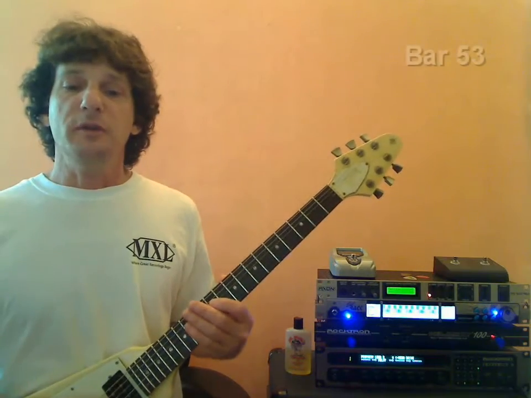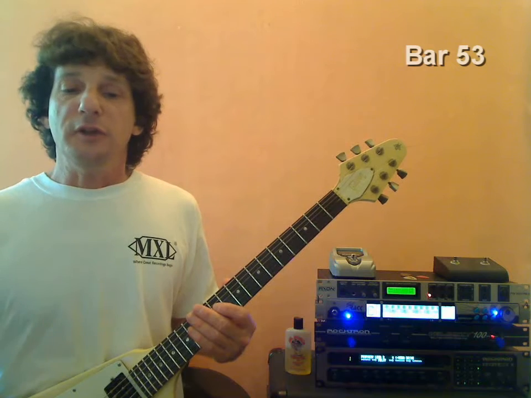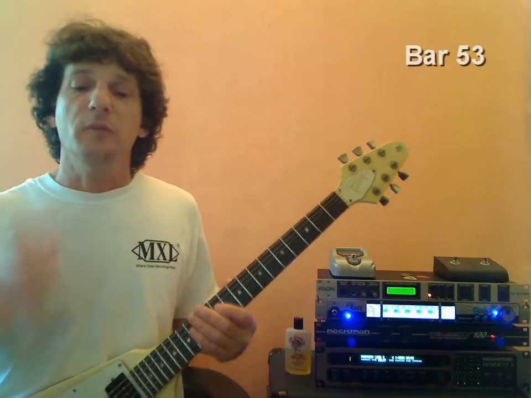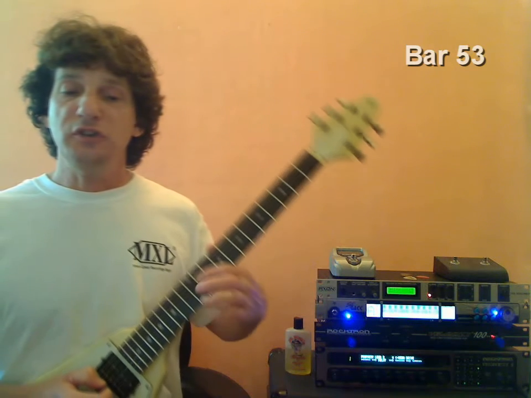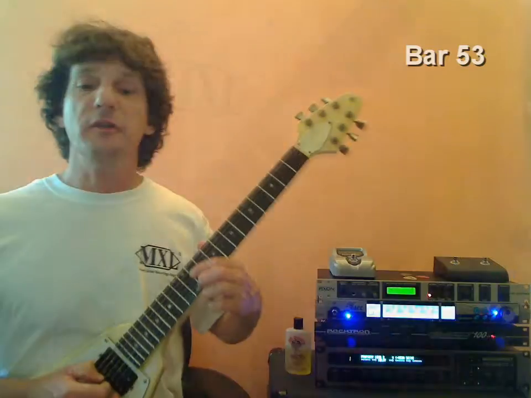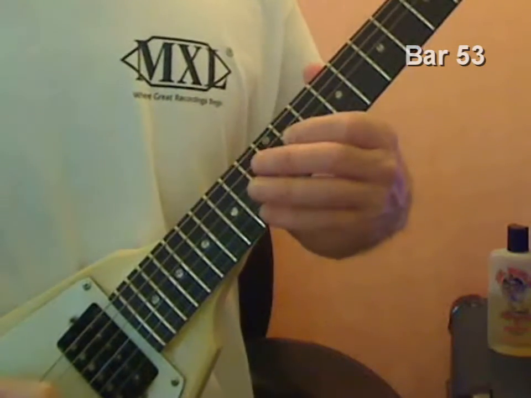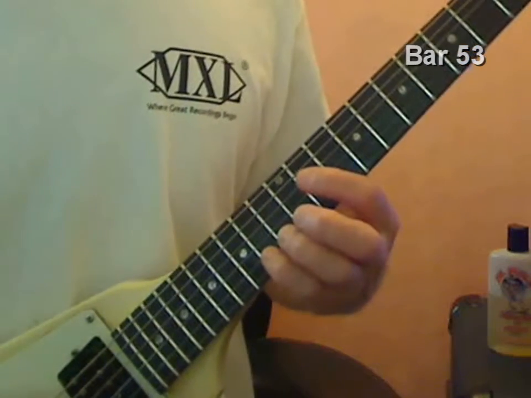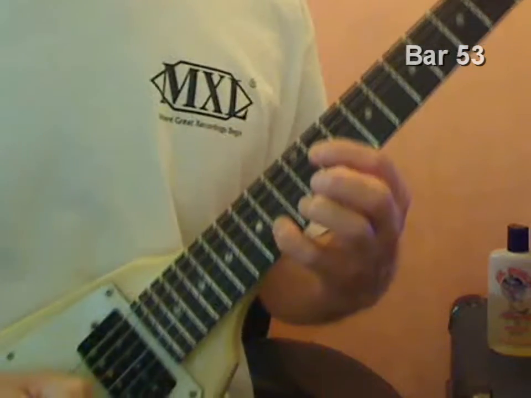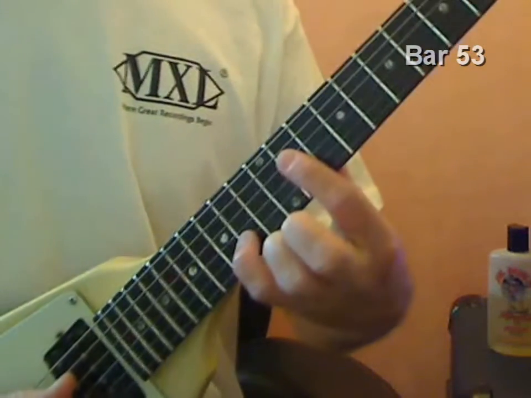Now our next grouping of notes, if you look at the score very carefully, you'll see two notes stacked on top of each other. And if you look very carefully once again, you'll notice the lower note hasn't changed. We're still on the C sharp on the 11th fret. And the note on top of it we play is on the B string 14th fret. We play those two notes together.